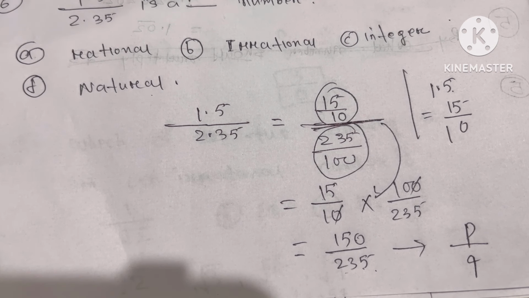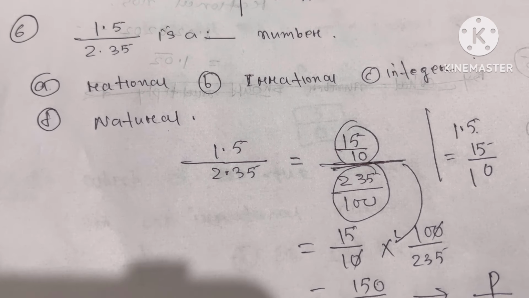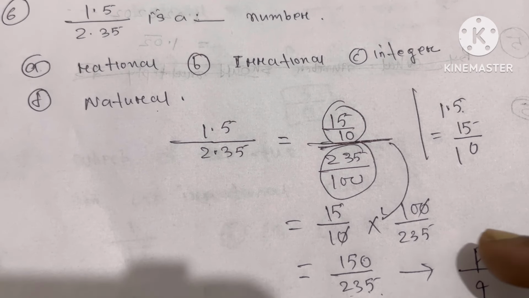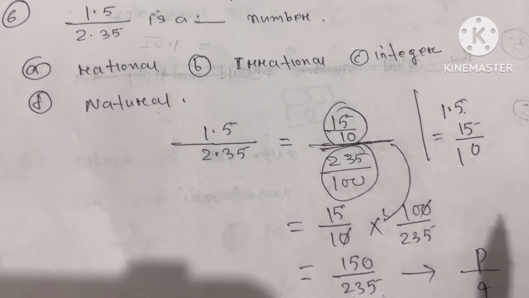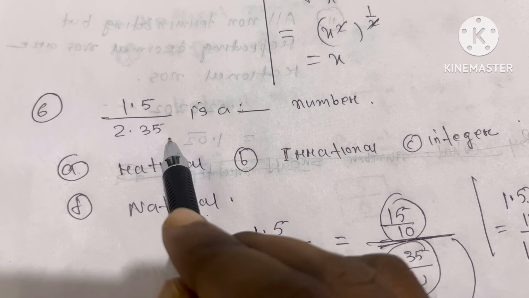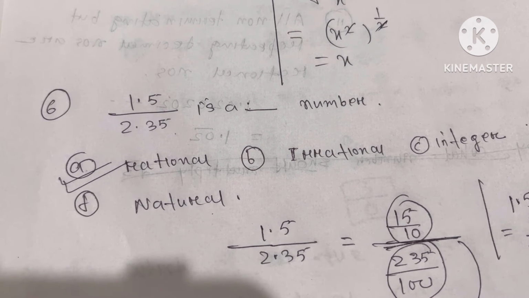So always remember, a terminating decimal number divided by a terminating decimal number will always give a rational number. So no need to simplify. I just simplified to clear your doubt, but directly we can write the answer, because this is terminating. If you divide terminating by terminating, you will get a rational number. Okay.